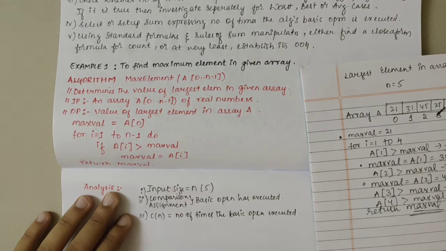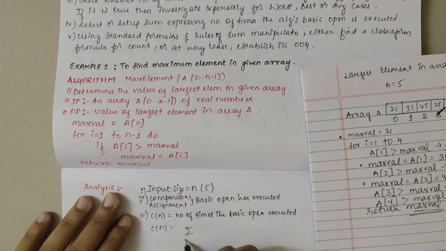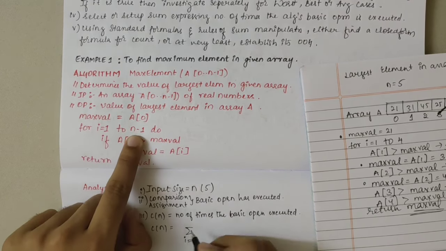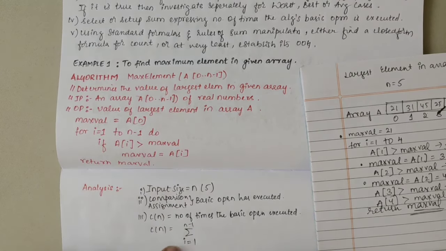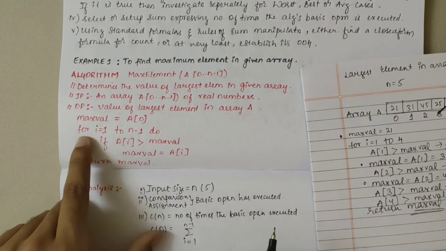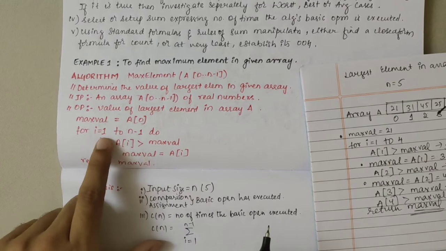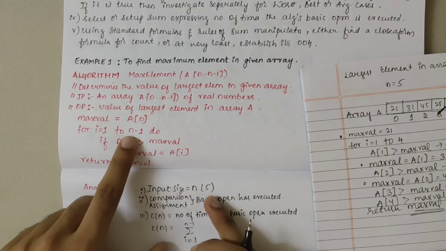In order to calculate this, I can write C of n equal to summation, starting from I equal to 1 till n minus 1. While calculating the number of times, I should consider the for loop. The for loop here is I equal to 1 to n minus 1. 1 would be the lower limit, n minus 1 would be the upper limit.